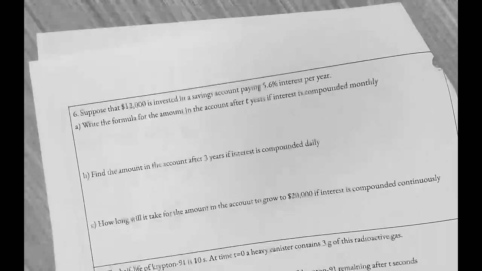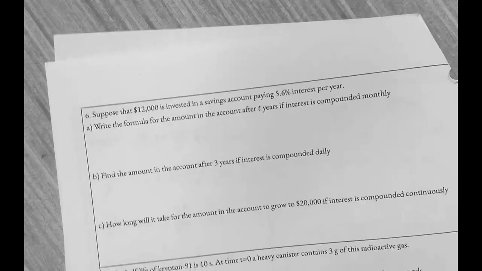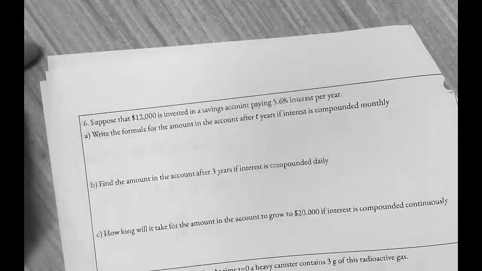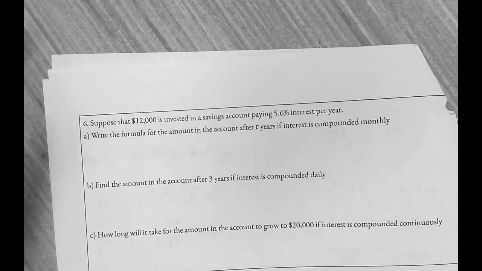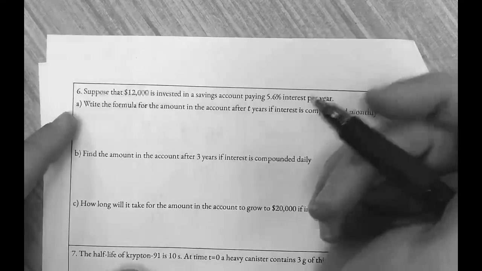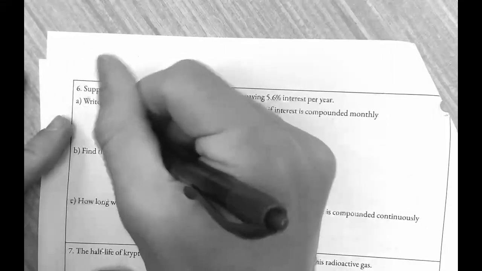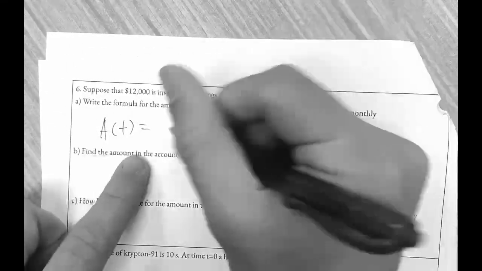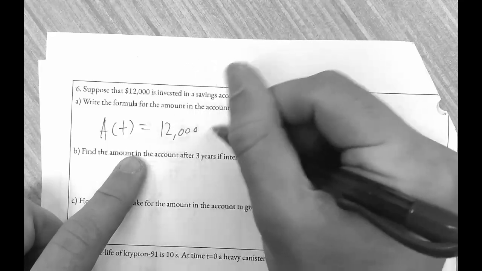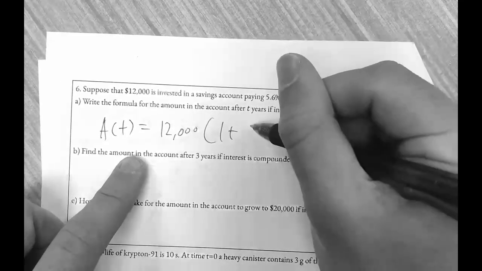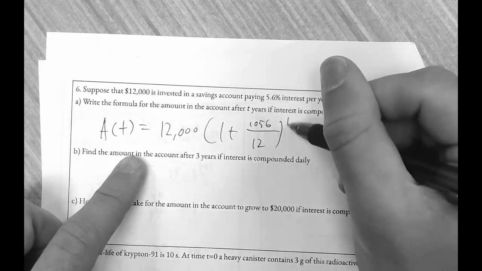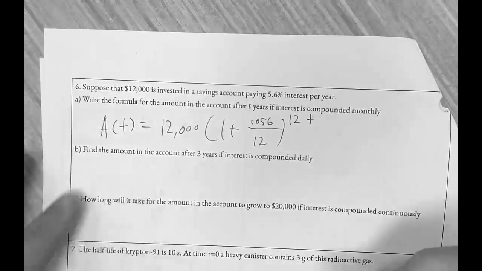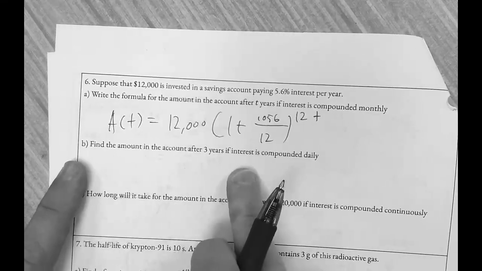All right, now we got some word problems. Suppose that $12,000 is invested in a savings account paying 5.6% interest a year. Write a formula for the amount in the account after 2 years if it's compounded monthly. So this is just like the formula. You just have to know the formula. So again, the formula is A of t equals the principal, 12,000, times 1 plus r, 0.056 over n, 12, to the power of 12t. Done. Find the amount after 3 years that was compounded daily.